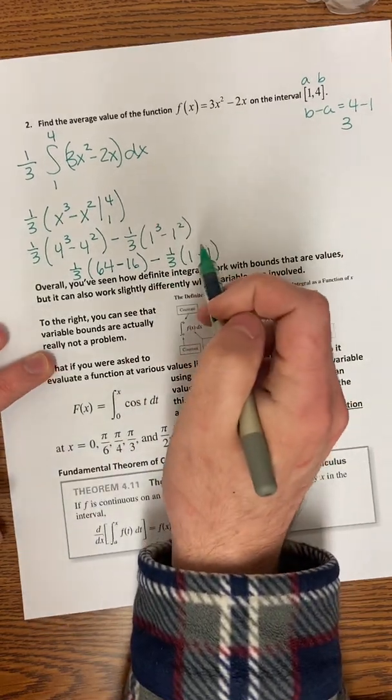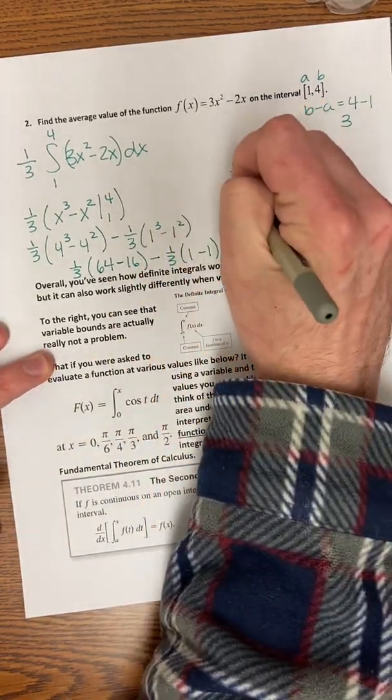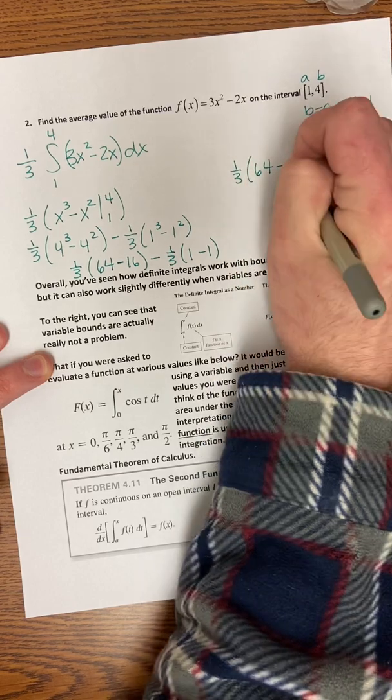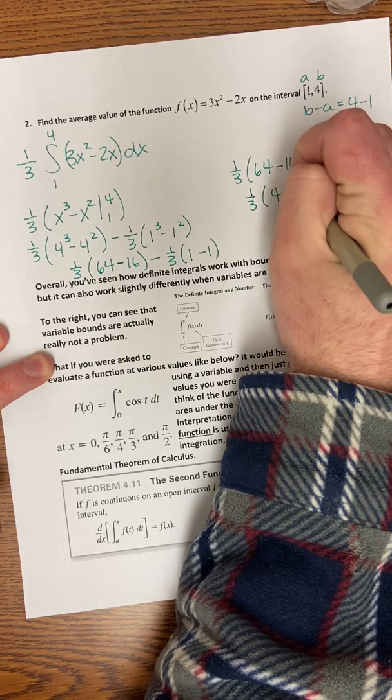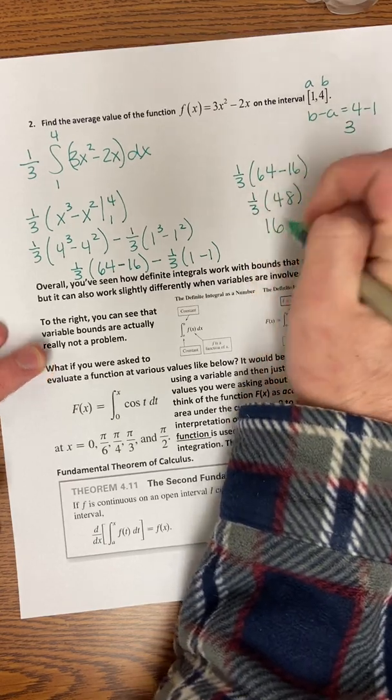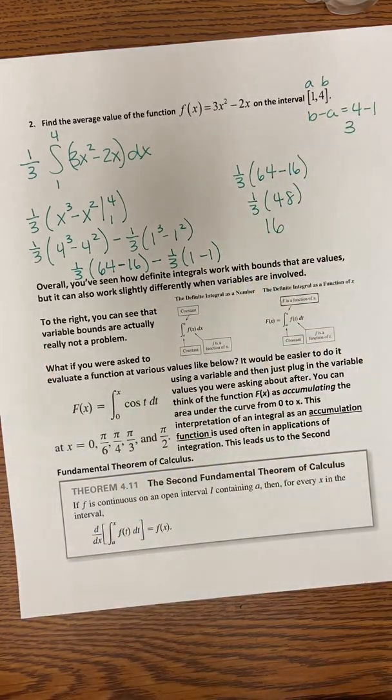Since this is 0, this will just be 1/3 times 64 minus 16, which is 1/3 of 48, which is 16. So we're basically saying the average value of this function is 16 across the interval 1 to 4.